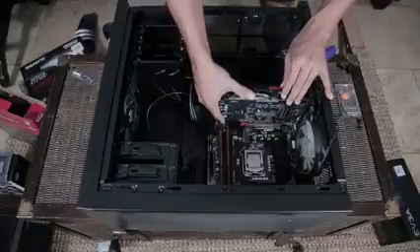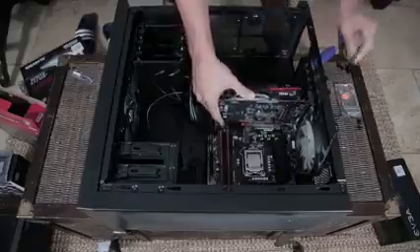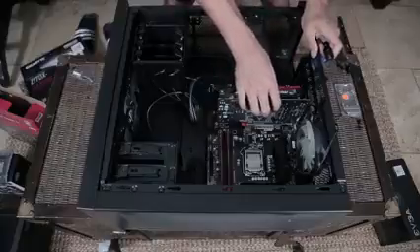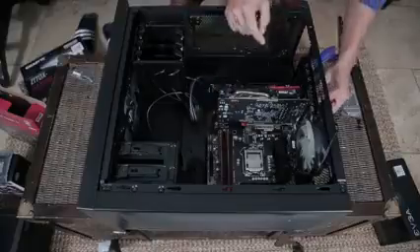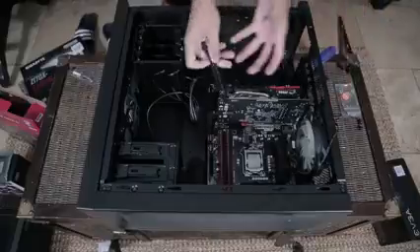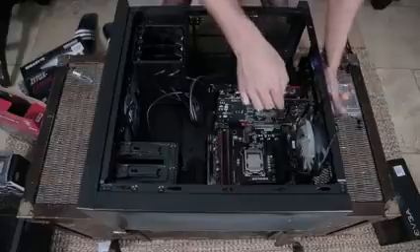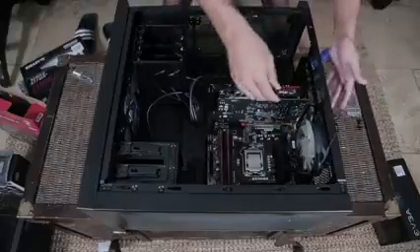If that's your situation, what you want to do is place the graphics card somewhat near where you're going to put it in, and make sure it matches up to the correct brackets that you're going to break out. That way you don't have to break out any brackets you don't need to, because you don't want holes in your computer that you don't need to be there.